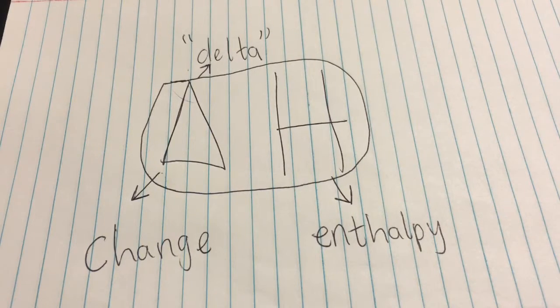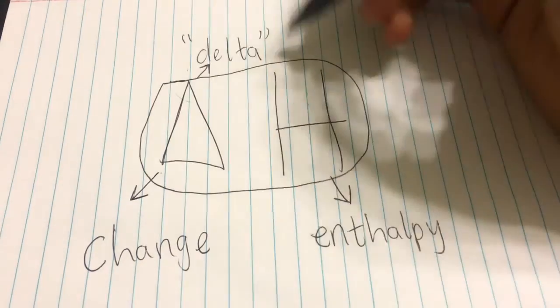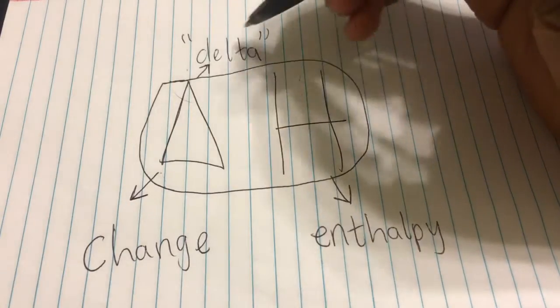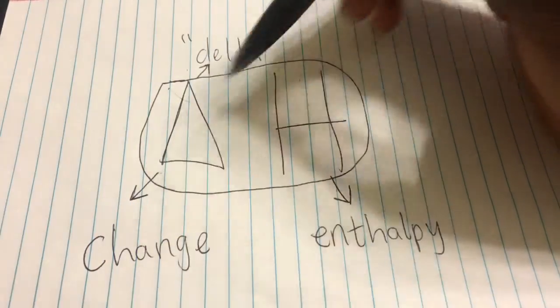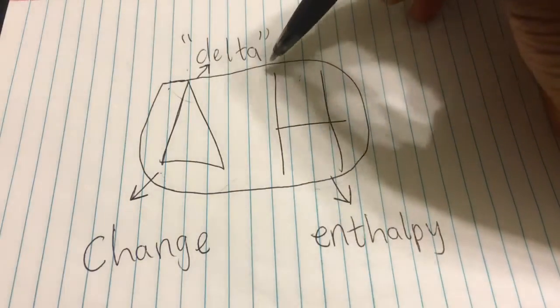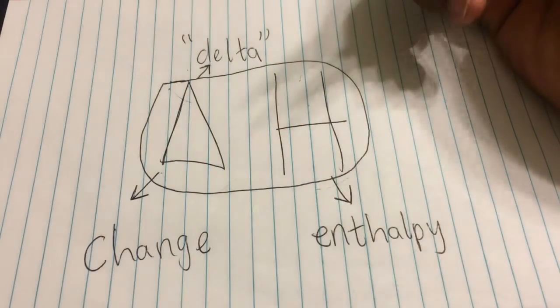Enthalpy change is the name given to the amount of heat evolved or absorbed in a reaction carried out at constant pressure. It is usually given by the symbol delta H. This stands for delta, which is also known as change, and this is the enthalpy, which gives us the change in enthalpy.